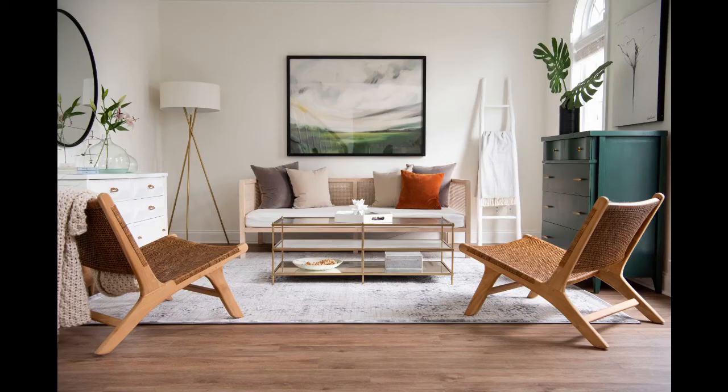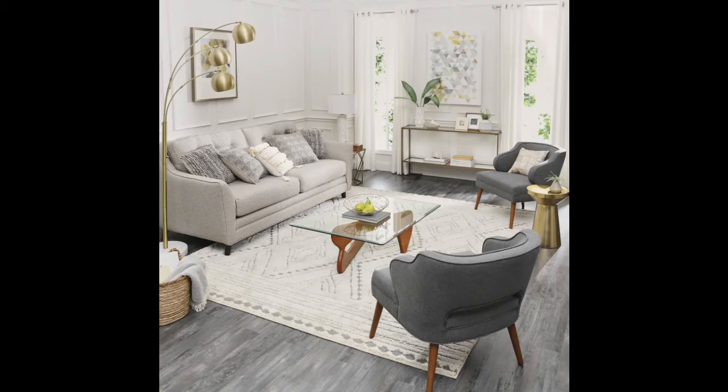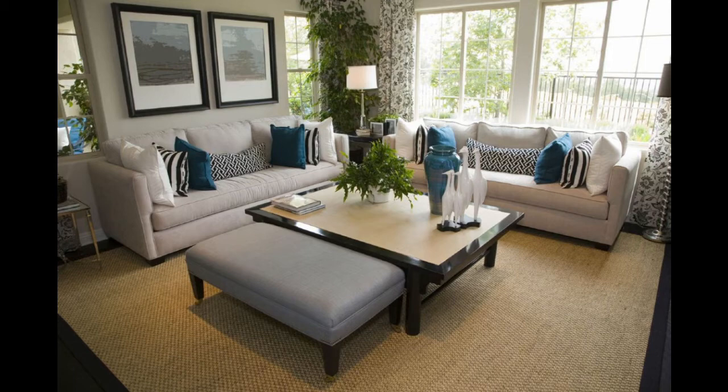And I understand sometimes it's expensive or you cannot find the pattern you like in the proper size. So you can at least allow the front legs of the seating or your chair on the rug. But it doesn't look right, as it doesn't hold or define the whole area.